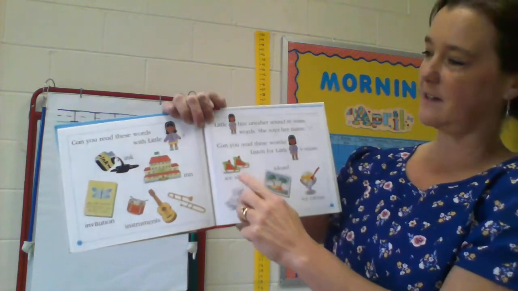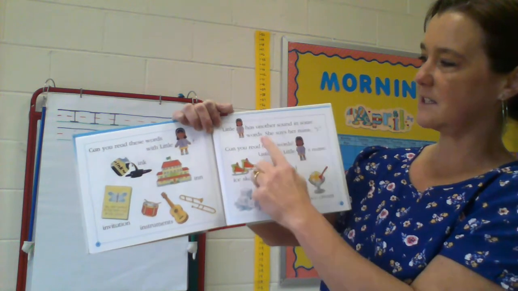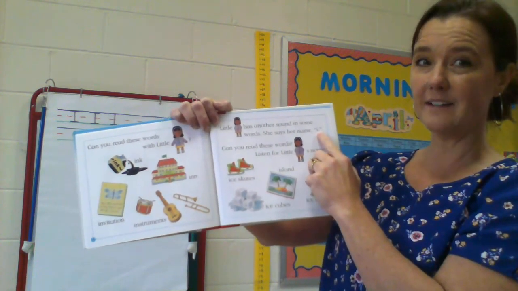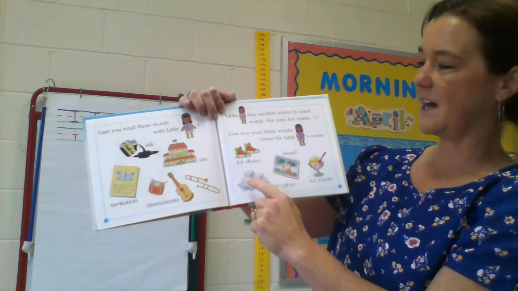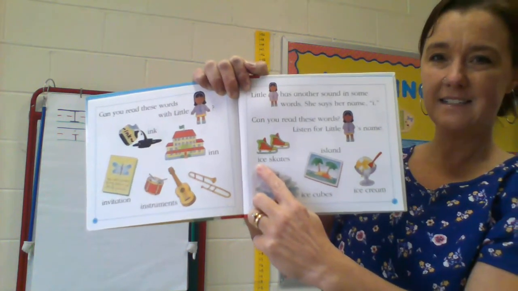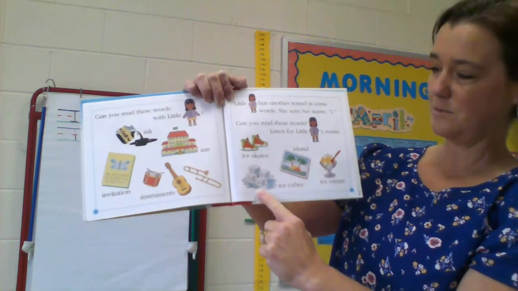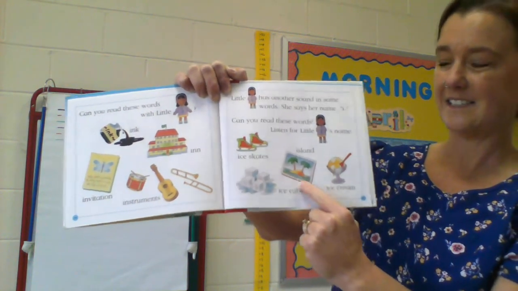Now this page says, Little I has another sound in some words. She says her name, I. Let's read these words and listen for the I's name. These are ice skates, ice cubes. Oh, this is an island.